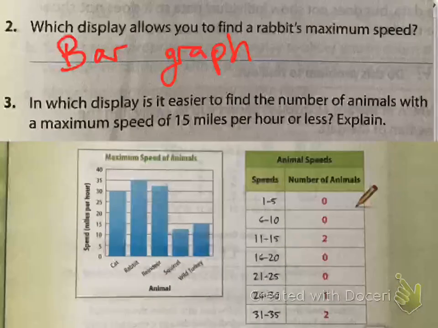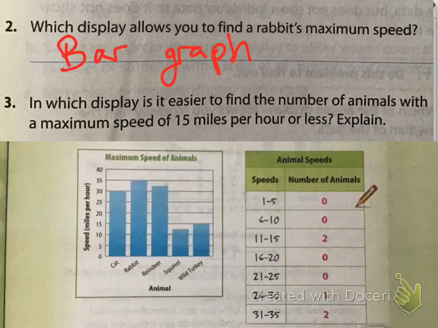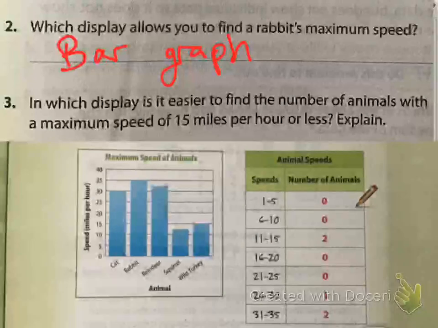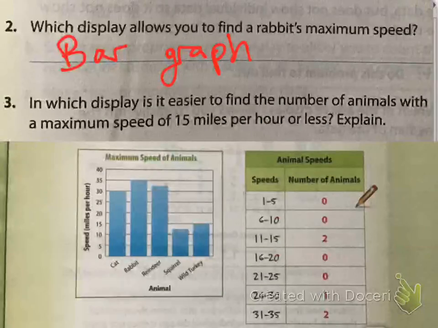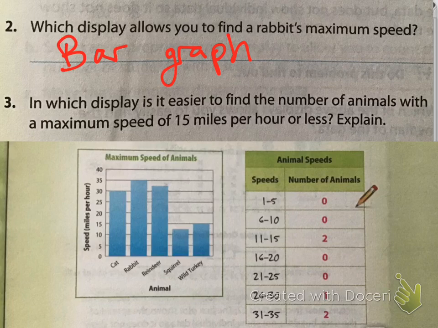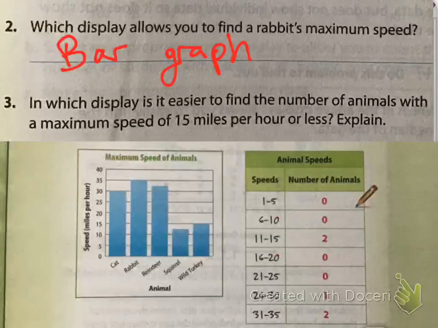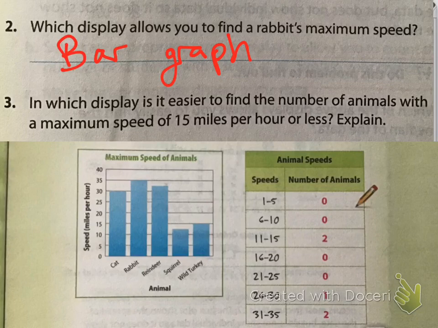But now let's think about this. In which display is it easier to find the number of animals with a maximum speed of 15 miles per hour or less? So which one of these is it easier to see? So I've got someone saying table.